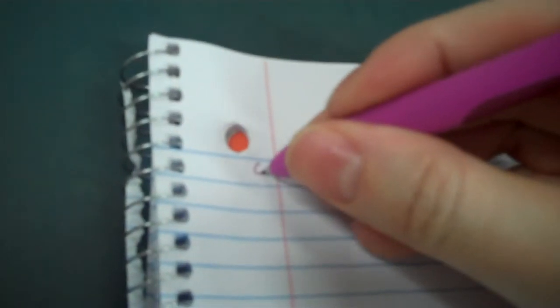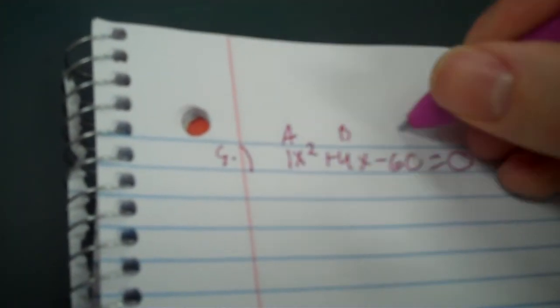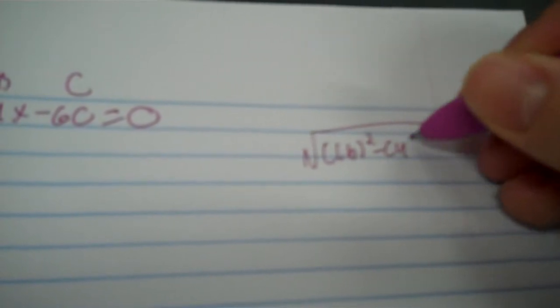Okay, next problem. X to the second plus 4x minus 60 equals 0. Okay, and this would be problem number 9. Got 2 answers. We have an A, a B, a C. So make sure you're equal to 0, which you are. And now before I go drawing boxes, use your discriminant formula. Do that first.